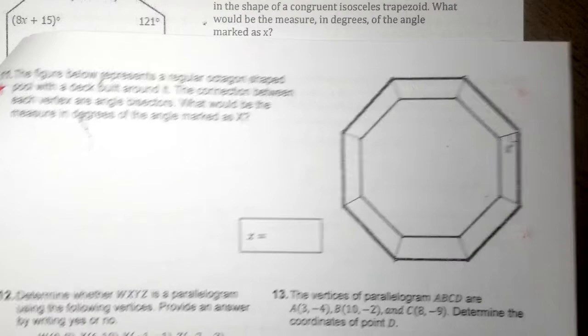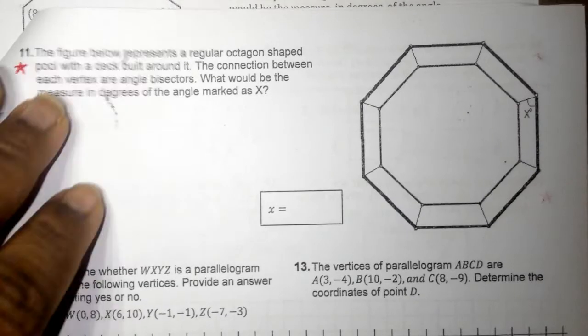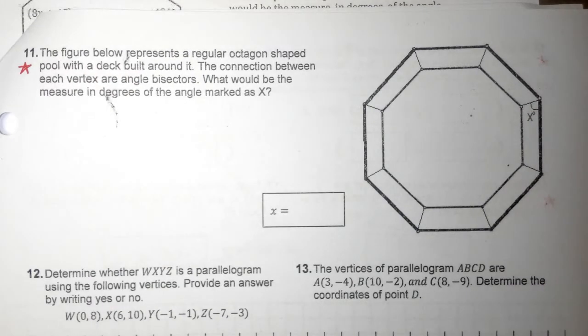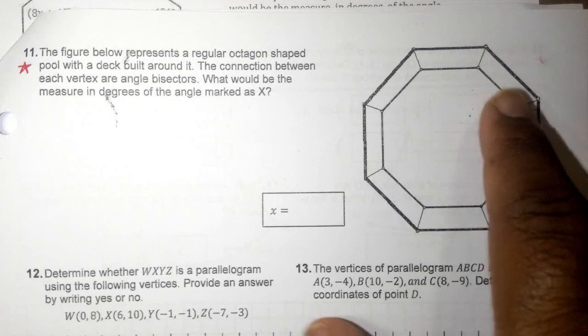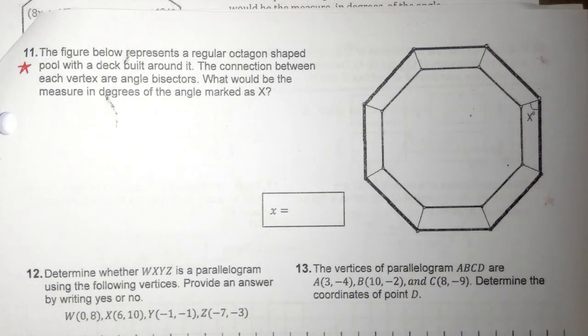Number 11, next one I'm doing. The figure below represents a regular octagon-shaped pool with a deck built around it. The connections between each vertex are angle bisectors. What would be the measure in degrees of the angle marked as X? Let me find this angle right here. So to find it, you need to understand this. They call this a regular octagon. So all the sides are the same. All the angles are the same.